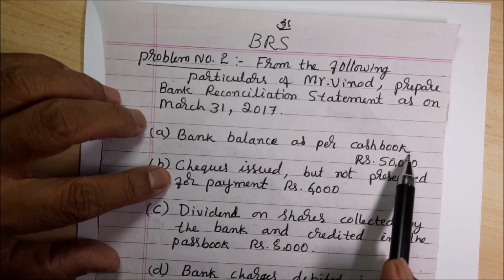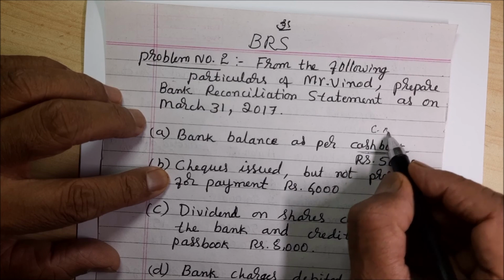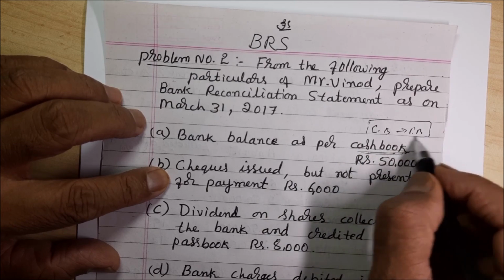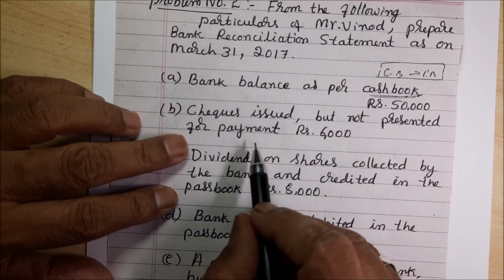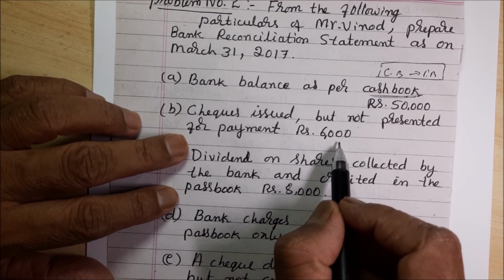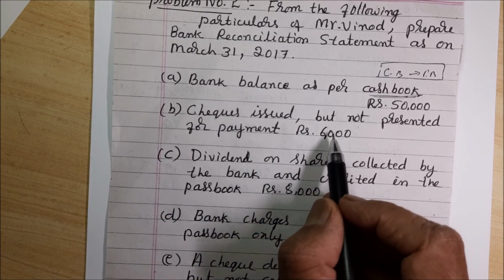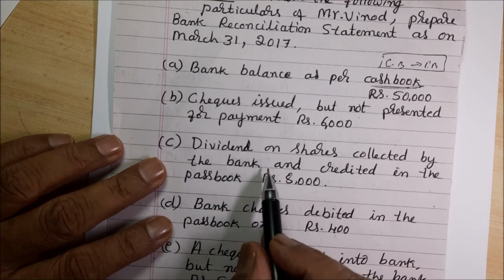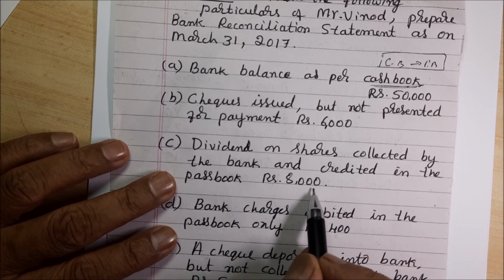Bank balance as per cash book. Very simple. When you say cash book, that means you are coming from cash book to passbook. Understand that one. Checks issued but not presented for payment rupees 6,000. Very simple. Whenever you issue a check, cash book balance will be showing less, passbook balance will be showing more. Then what you should do? Add. Dividend on shares collected by the bank and credited in the passbook 8,000.